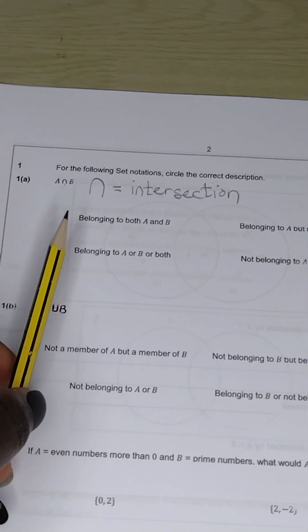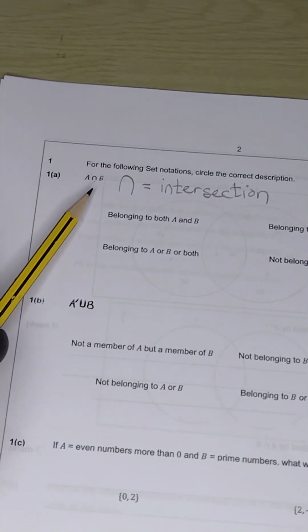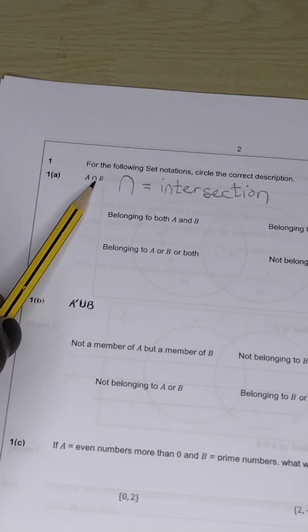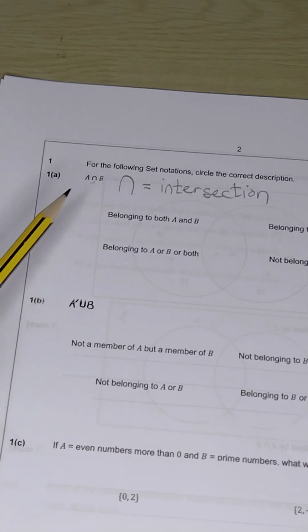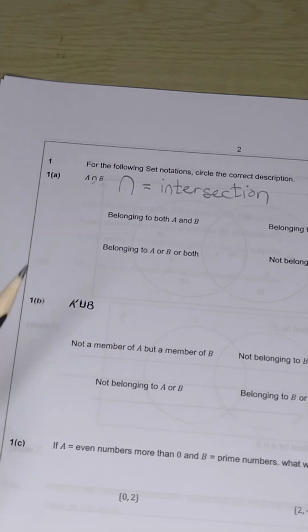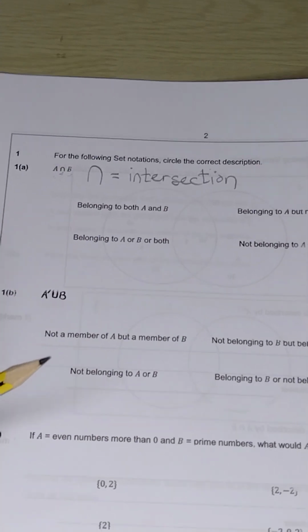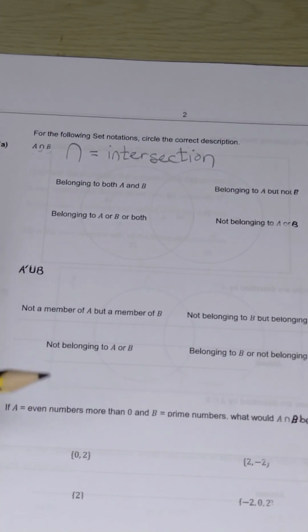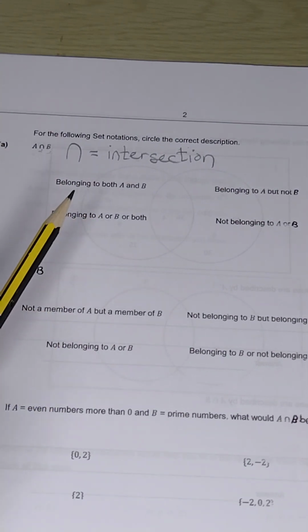Now, sometimes the way you can refer to that sentence is A intersection B. So that's how you say it. A intersection B. So what is connecting A and B, or what is common to both A and B?